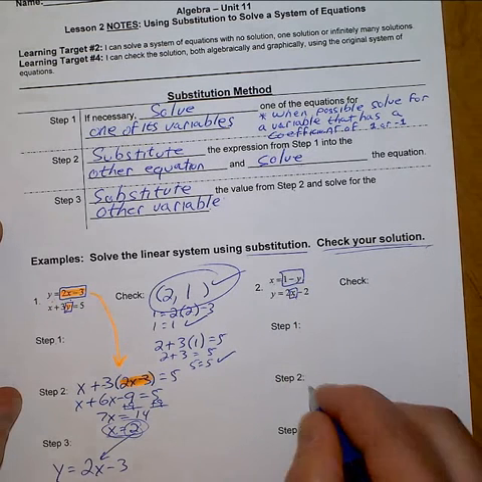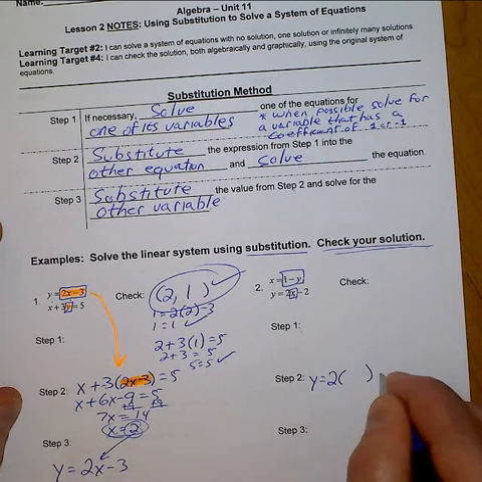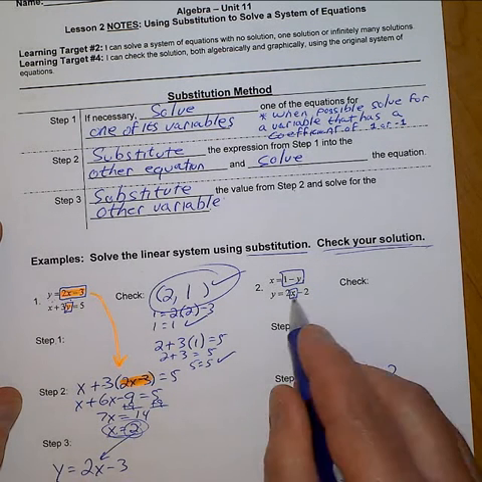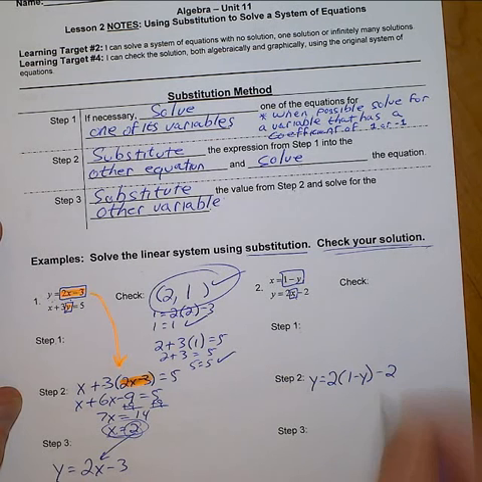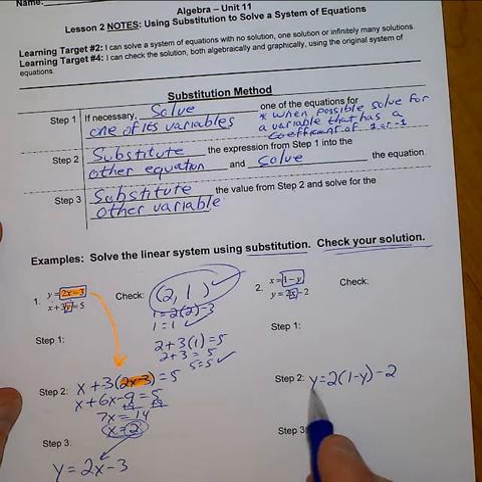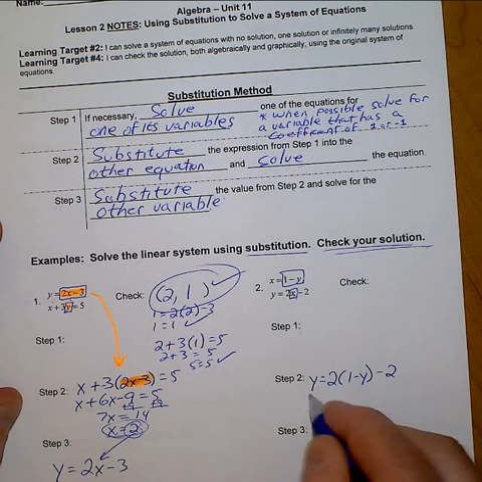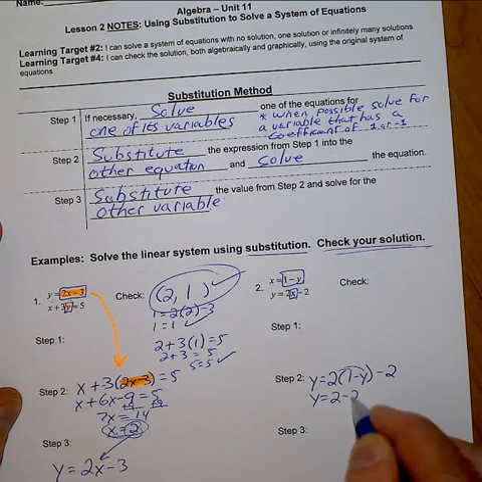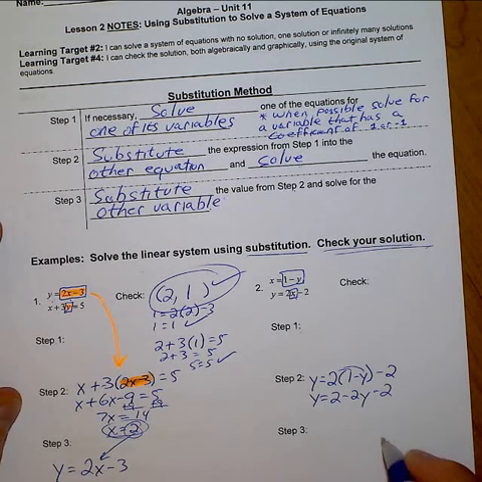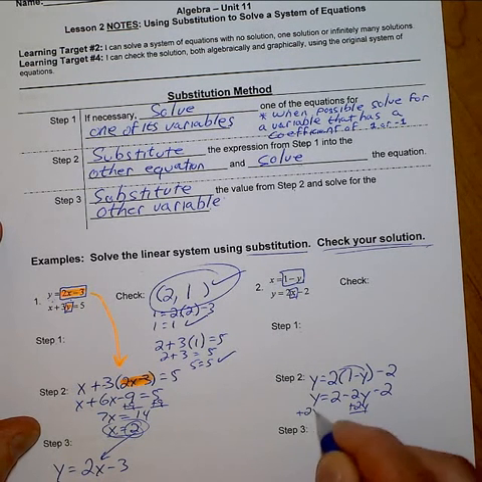So I take y equals 2 times x minus 2. But what's going to be x? 1 minus y. So I know I did this step right when I have all y's or all x's in this step right here. Because now I can solve this equation. So y equals 2 times, I've got to distribute this 2, 2 minus y minus 2. I'm going to add 2y to both sides. Okay?